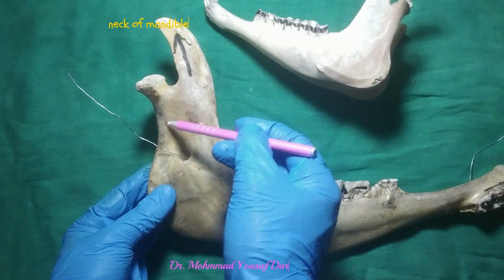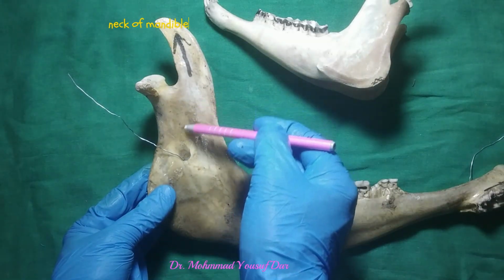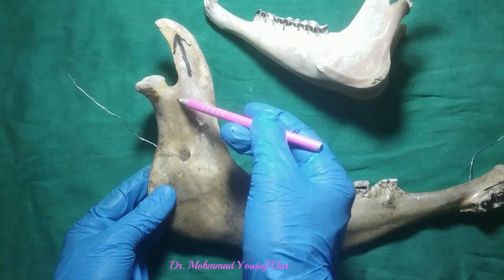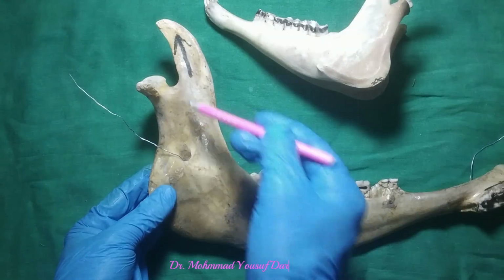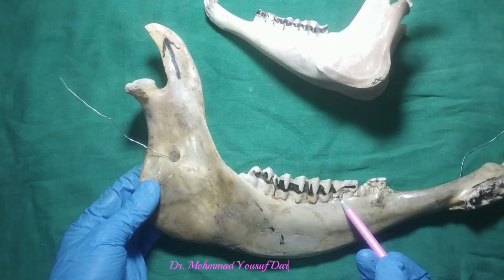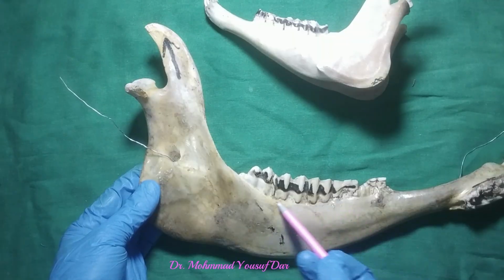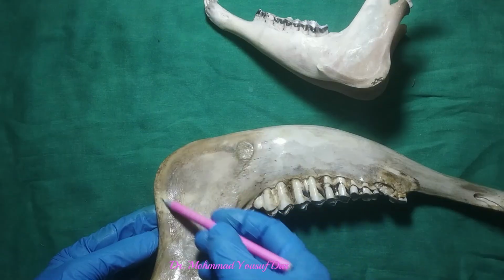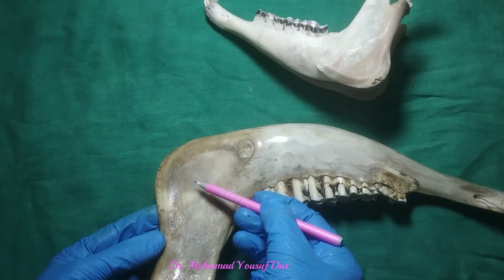Here the lateral pterygoid muscle remains. Here is the medial pterygoid muscle. Here there is the mylohyoid muscle. And on the lateral surface, the masseter muscle remains attached here.